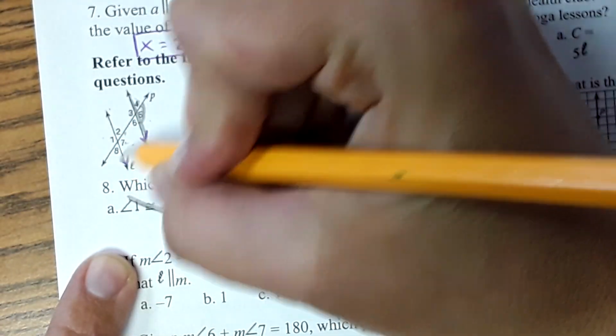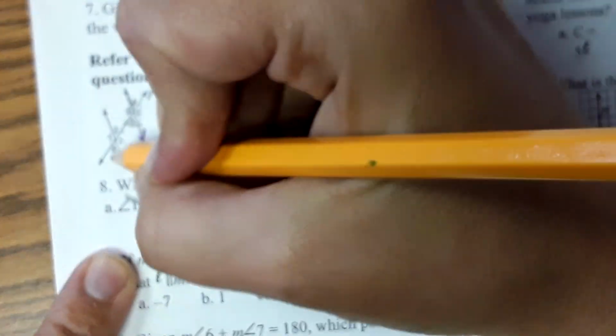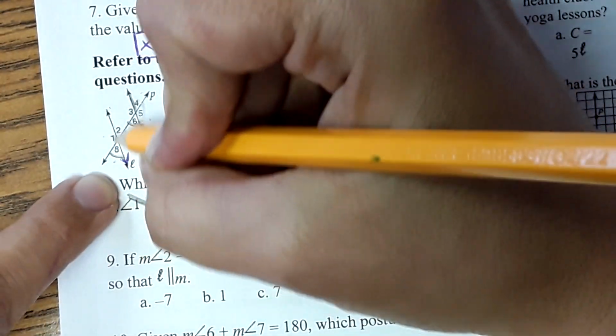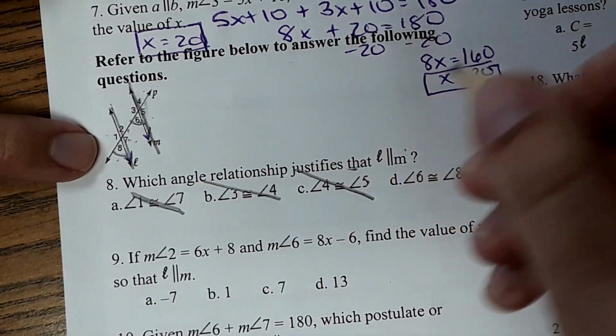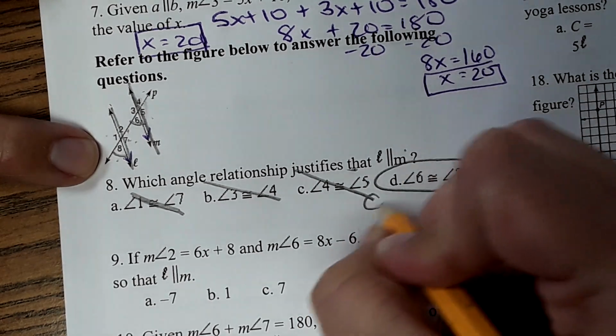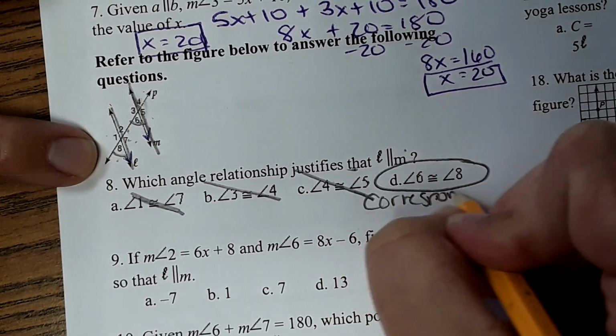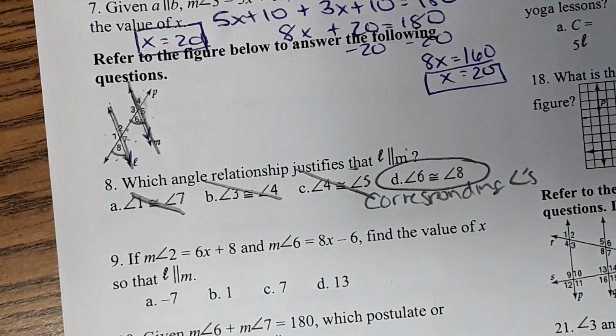6 and 8, sorry, 6 is right here, angle 8 is right here, they are corresponding. You can see that it has to do with both line L and M, and yes, we can prove L and M parallel because the corresponding angles are equal. So the answer is here, because corresponding angles are equal, then you can prove the lines parallel.